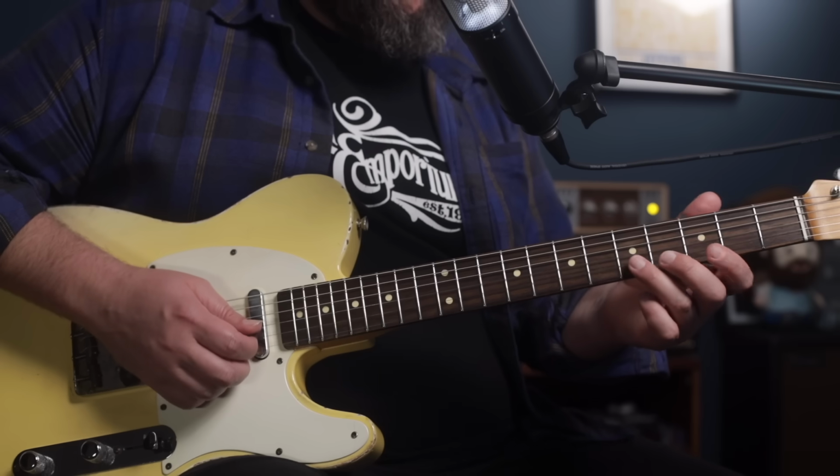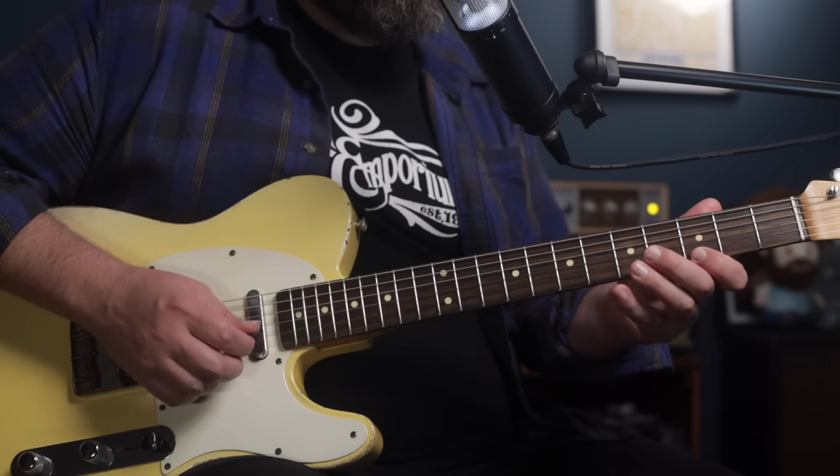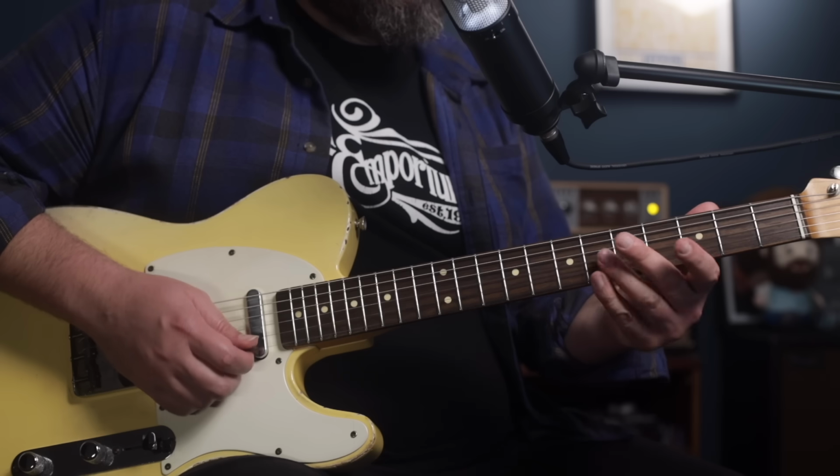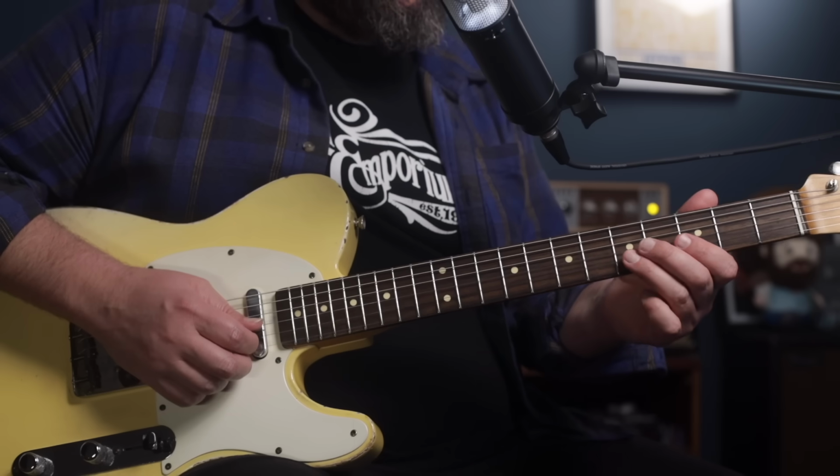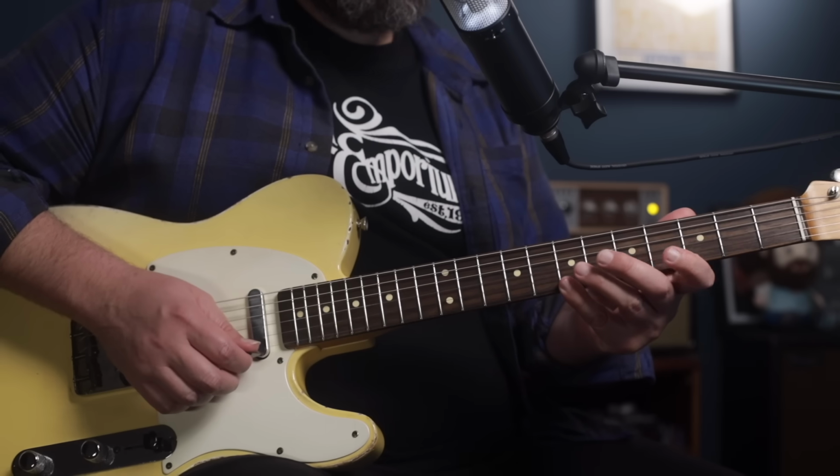If we use the natural minor, we're going to get an E diminished with that flat 13, and if we use a Dorian scale, we'll get an E minor. I tend to like that a little bit better. But these triads can be used over the D bass note in the same way.